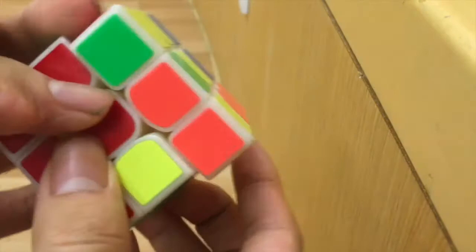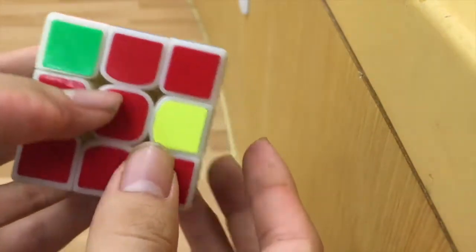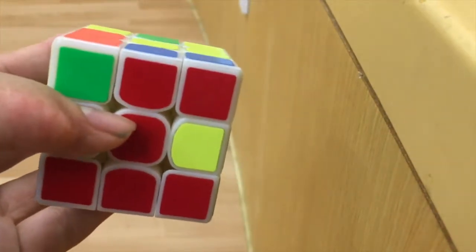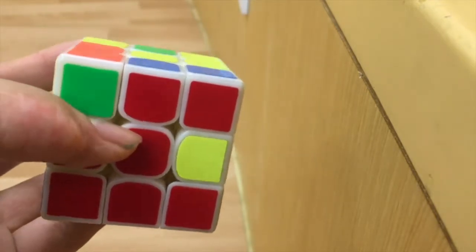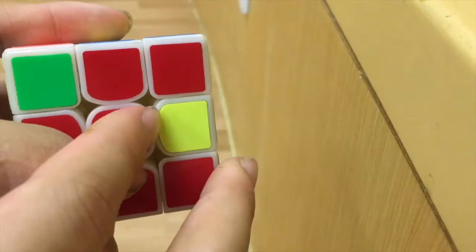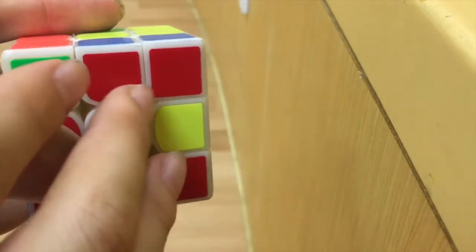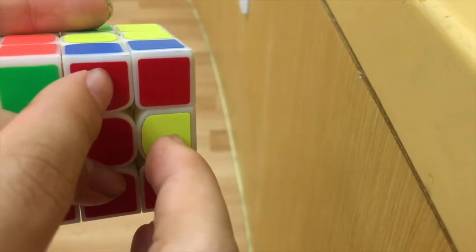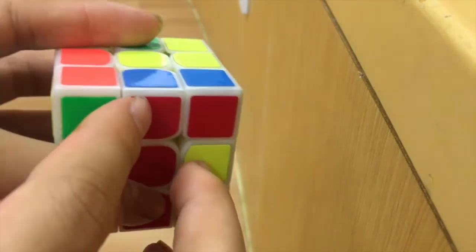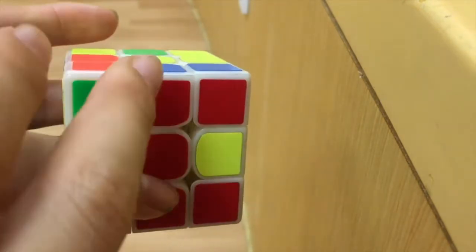And in this layer, I will introduce you to only one algorithm, and it's a symmetrical algorithm. This algorithm is about how to exchange the position between two edges from the second layer and the third layer.